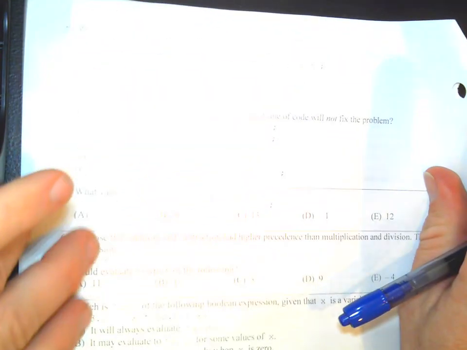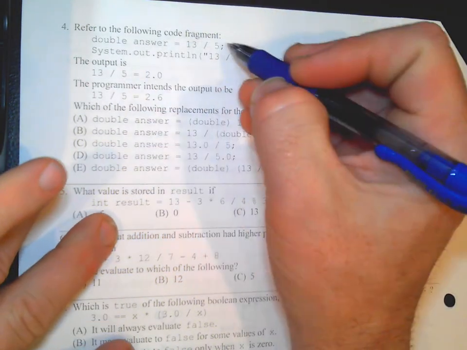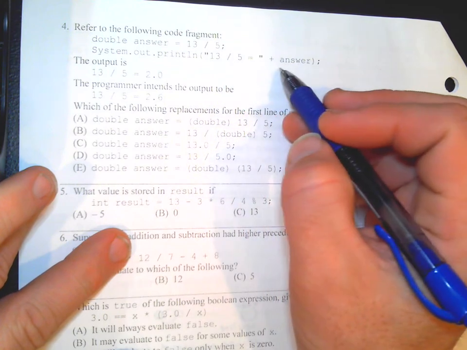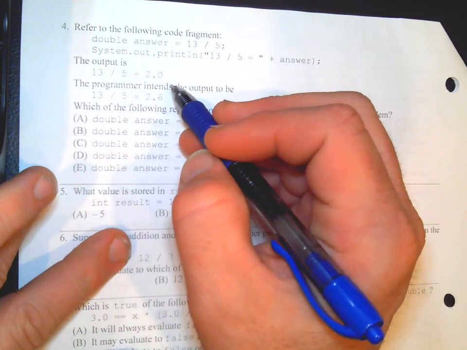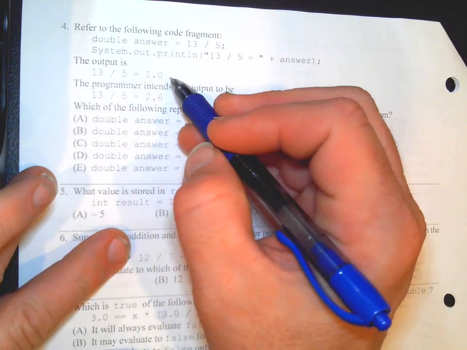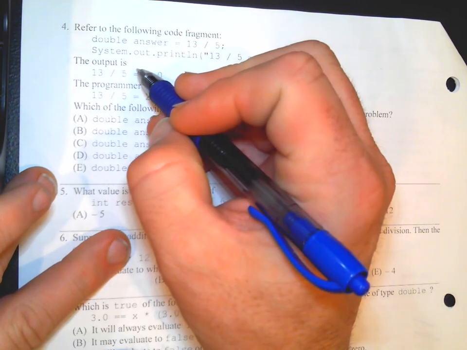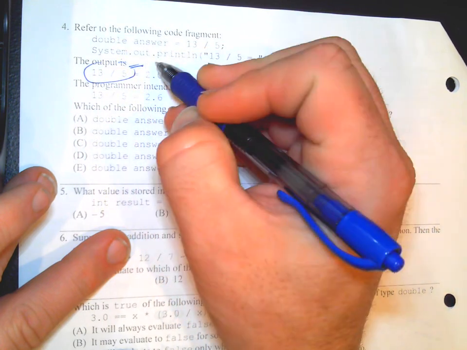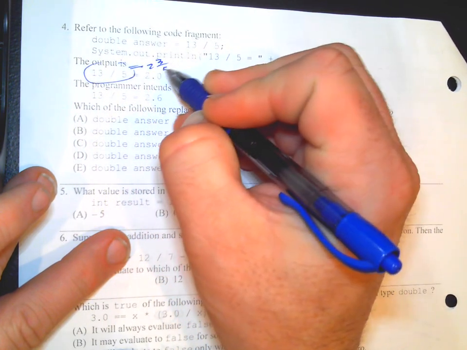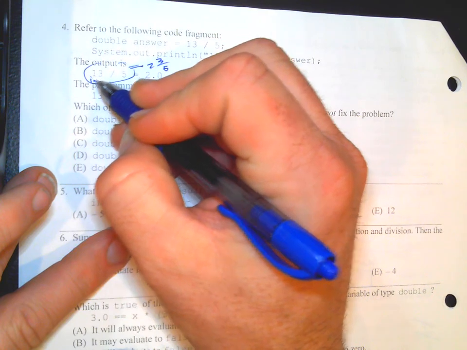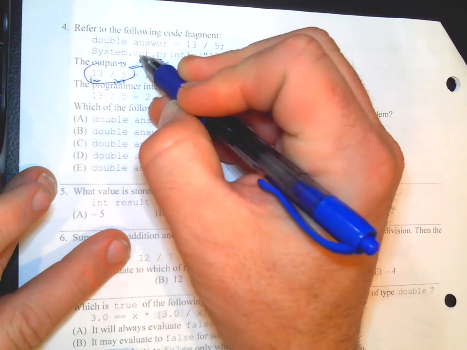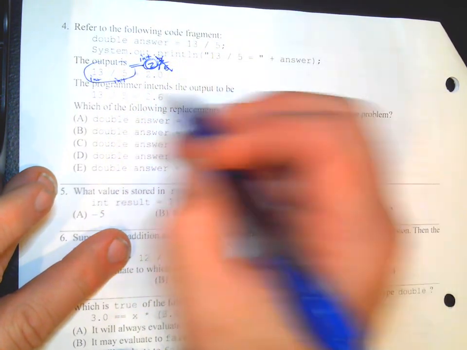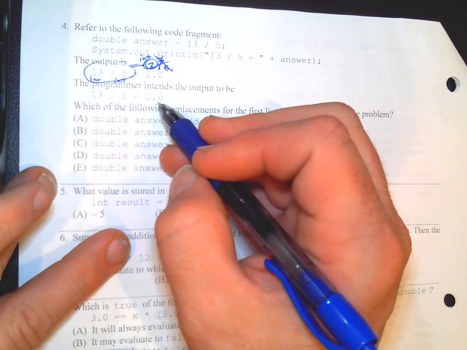Number 4, refer to the following code fragment. You have a double, 13 divided by 5, and System.out prints 13 divided by 5 equals this answer. The output is 13 divided by 5 is 2.0. Now here's the deal. These are both ints, and the actual answer is 2 3/5, right? But if this is an int and this is an int, then you're going to get an int answer, and it just truncates the answer. The programmer intends it to be 2.6, right?